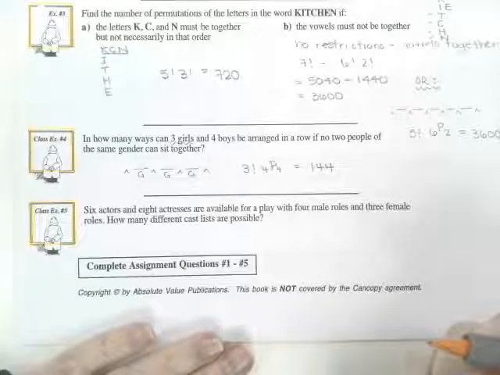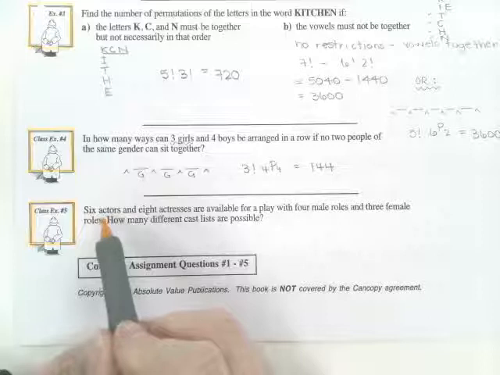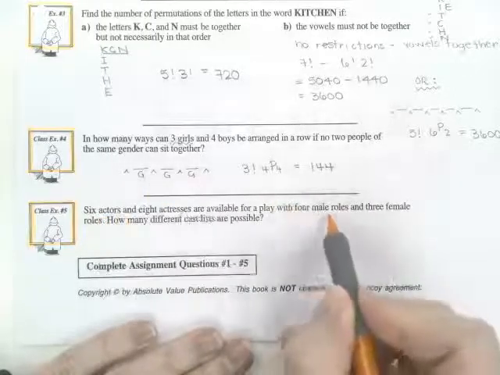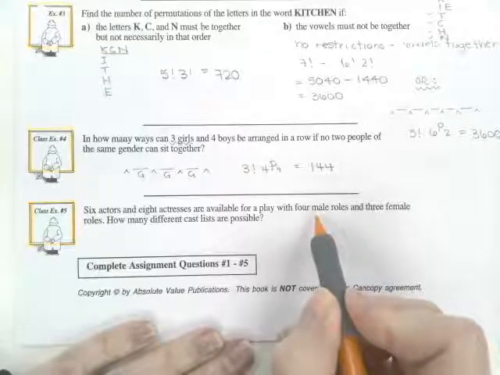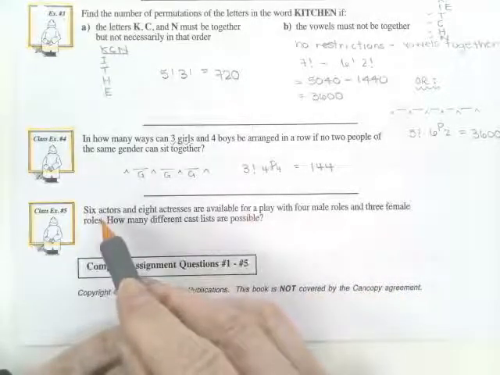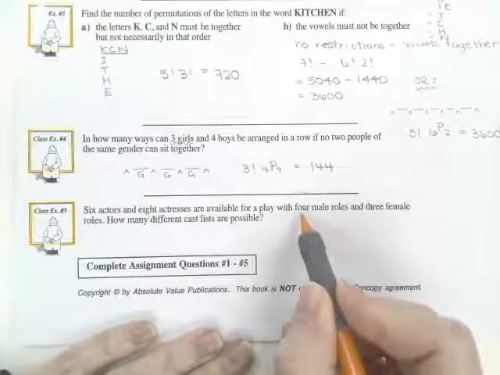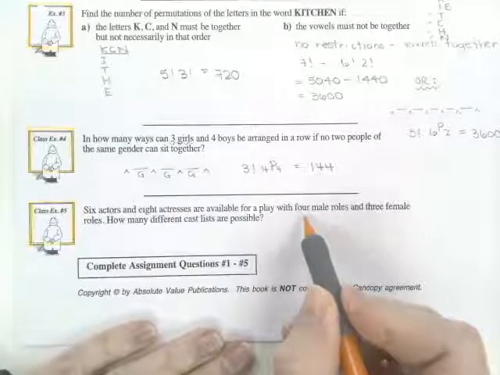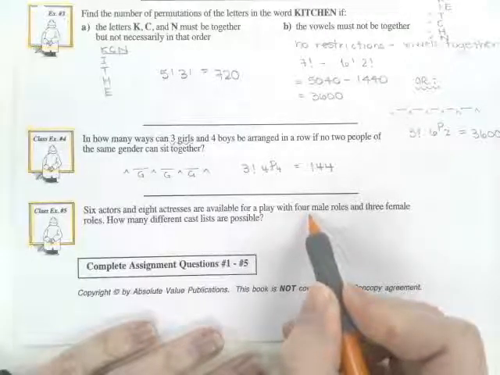So what you're thinking is, if I have 6 actors, so 6 males, and they fit into 4 male roles, so I only need to cast 4 people, doesn't matter who I choose. Doesn't matter for these 4 roles if I'm doing Gaston and LeFou and the Beast and whoever for my 4 main roles.